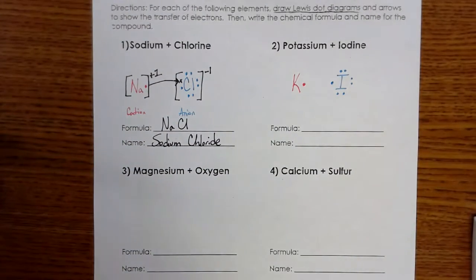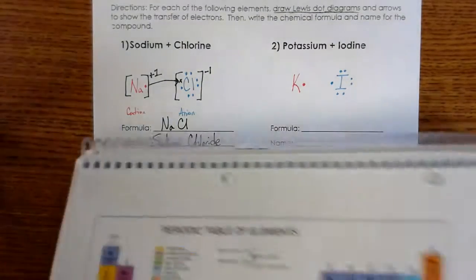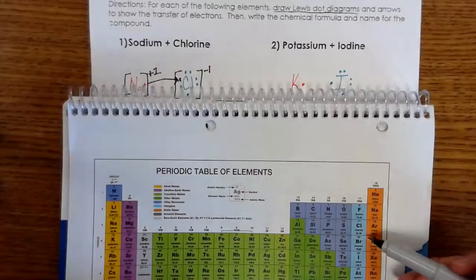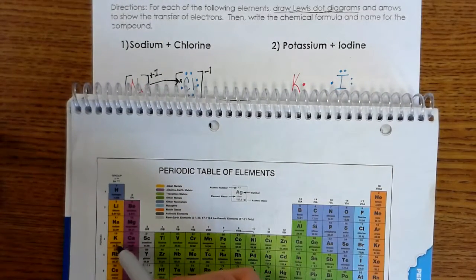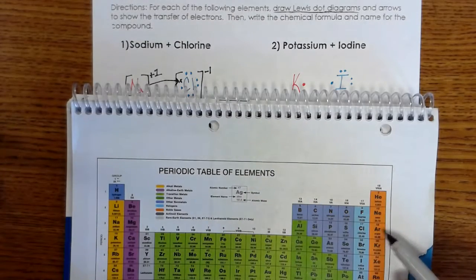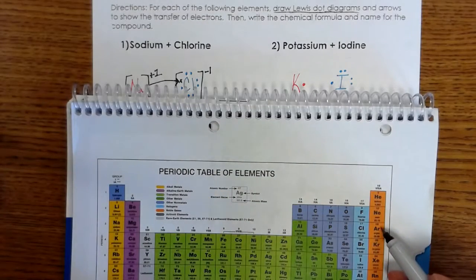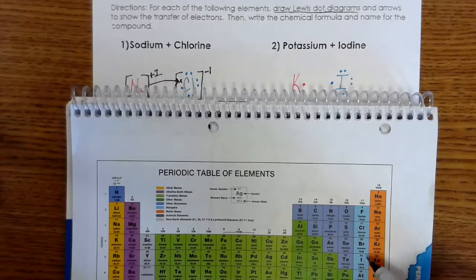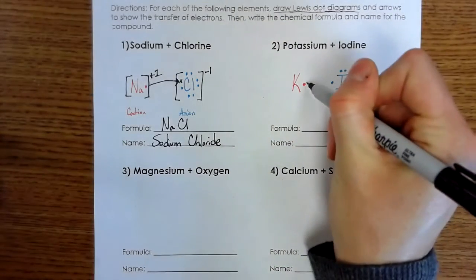So again, these atoms want to be stable. They're going to try to look like a noble gas. So it's going to be easier for potassium to lose that electron, go back one space and look like argon. So it has 19 electrons. If it loses one, it looks like argon here. Iodine, it's going to be easier to gain an electron and move over to look like xenon and be stable.